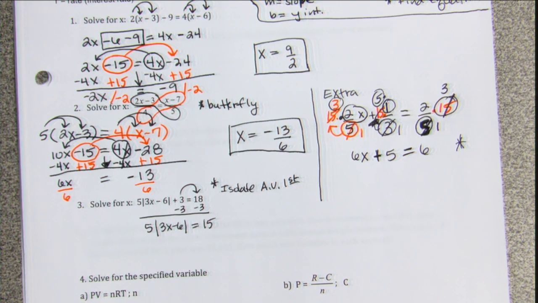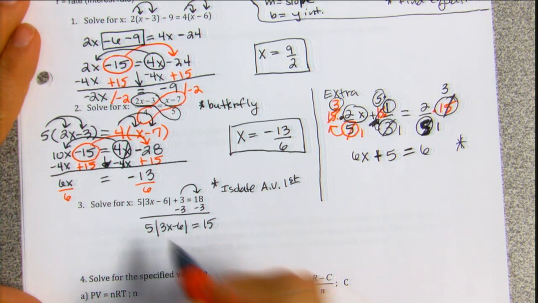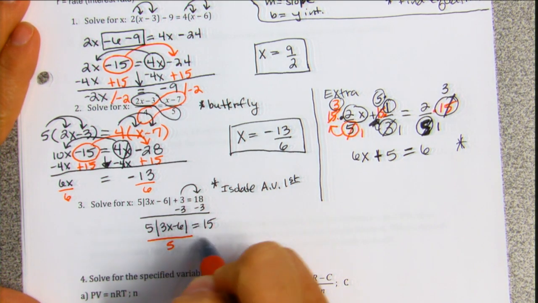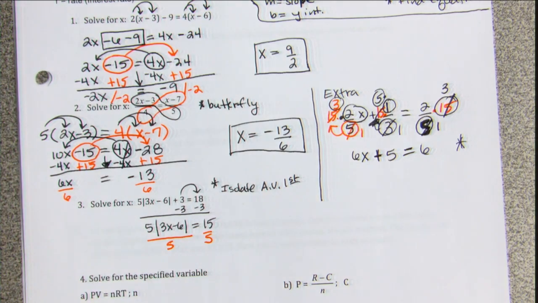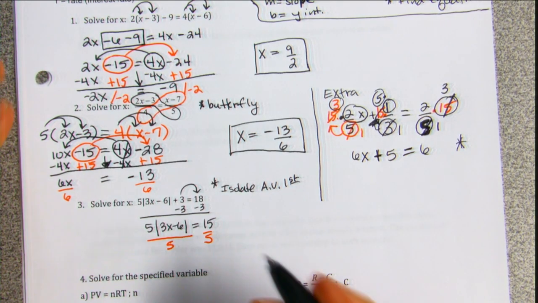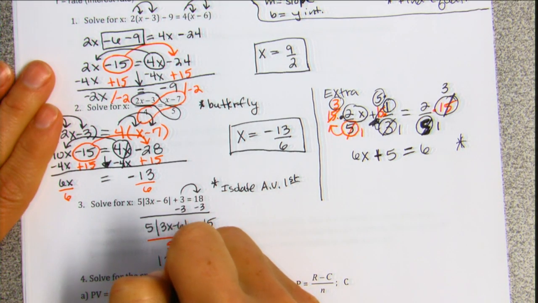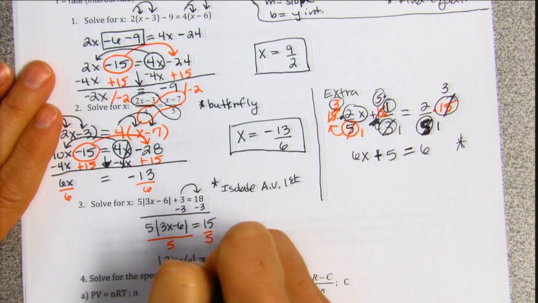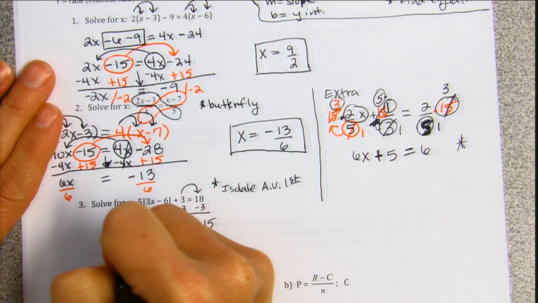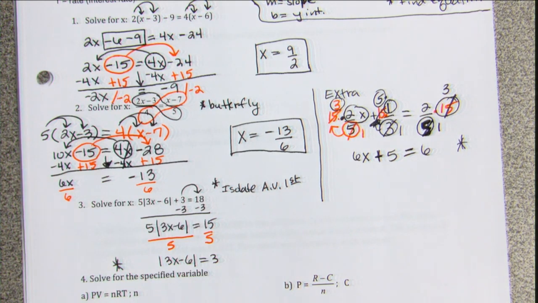What would be my next step to get those 2 straight lines, the absolute value, by itself? Divide by 5, right? So what you have is the absolute value of 3x minus 6 equals 3. This is where it needs to be before you start your 2 equations.